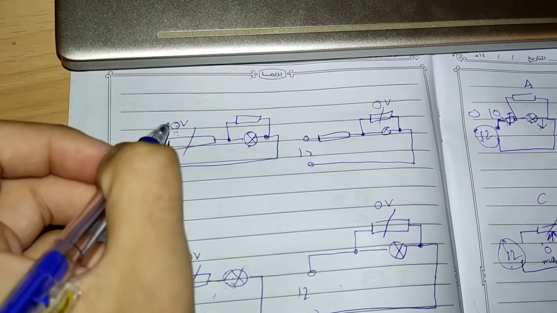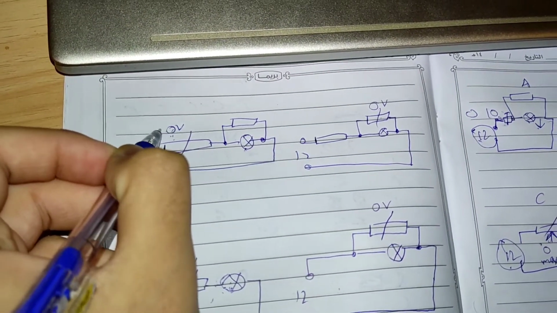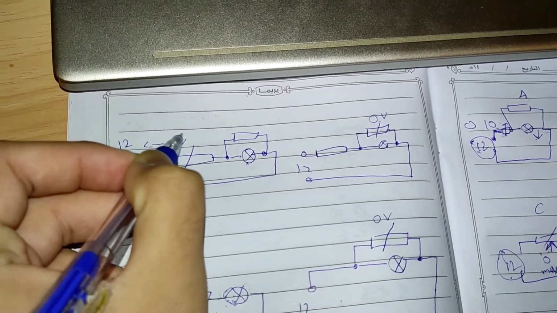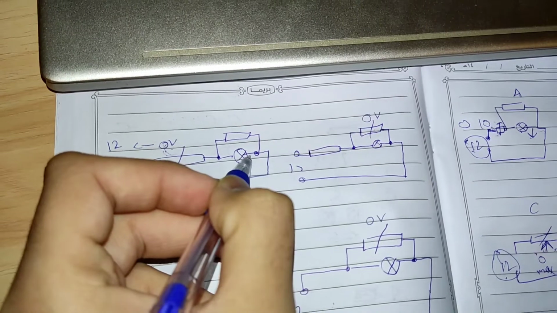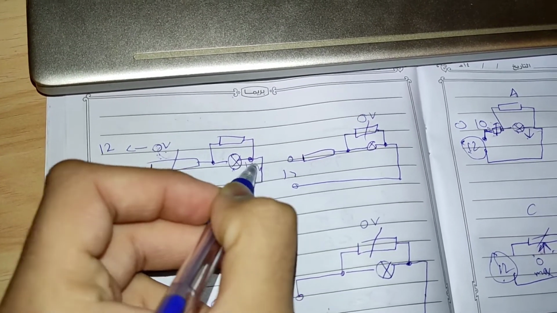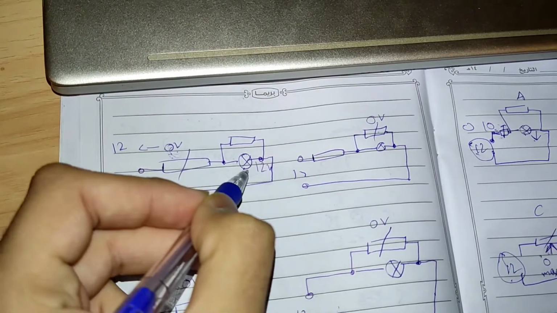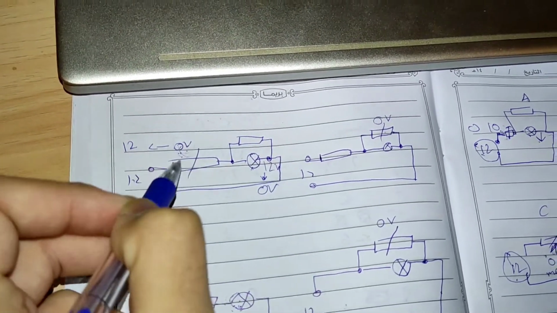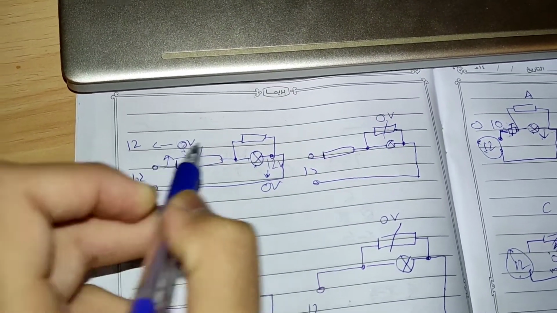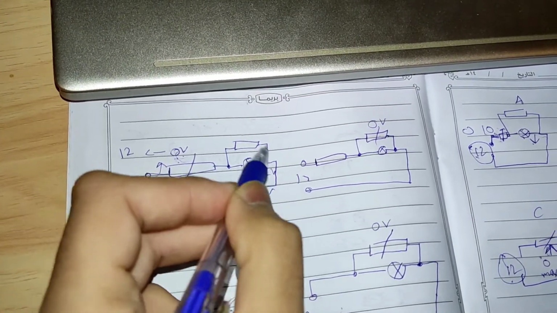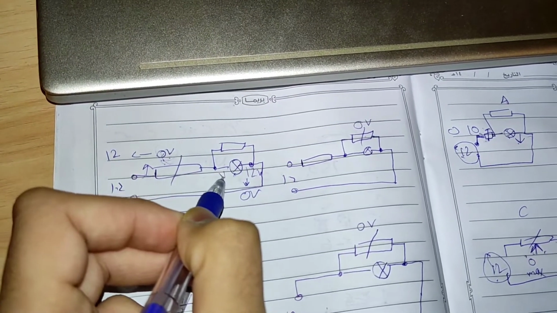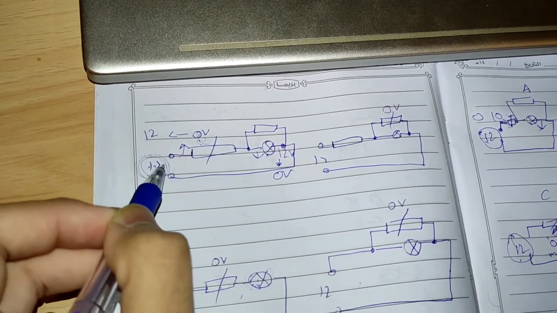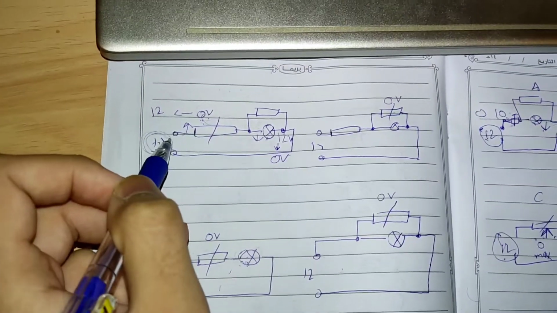Now as the voltage of this goes from 0 to maximum, which is 12, this would be 12 volts initially and it would go all the way down to 0 volts, because as the voltage increases here, the voltage in this combination should decrease to conserve this 12 volt power supply. So this cannot be the answer.